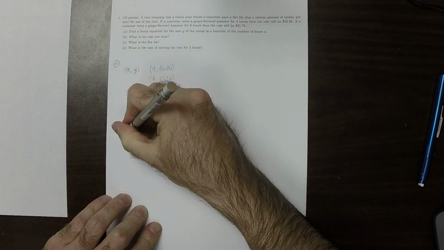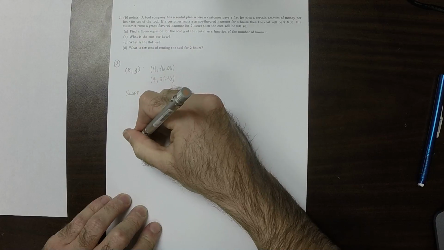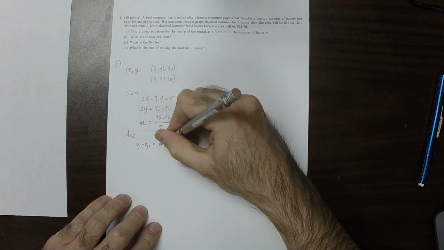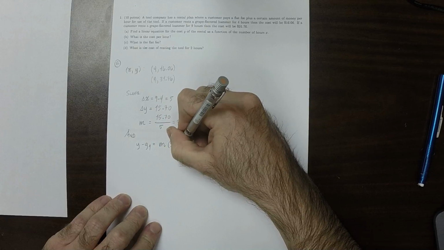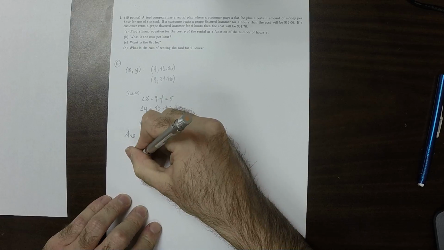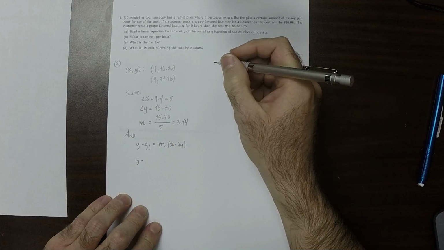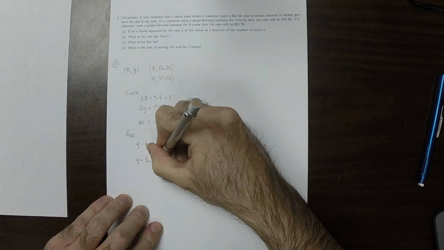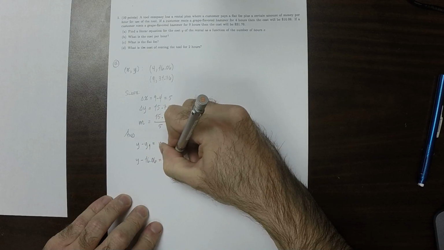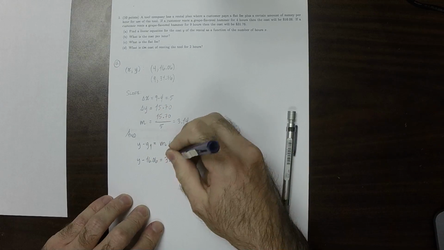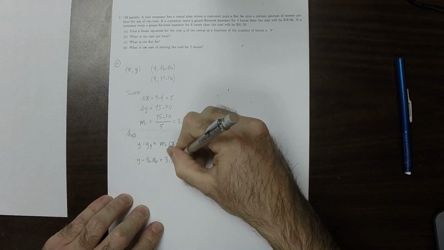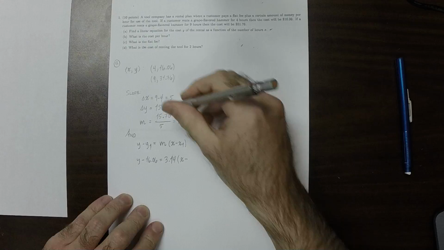So the point slope formula is y minus y1 is m times x minus x1. So y minus 16.06 is m times x minus 4.